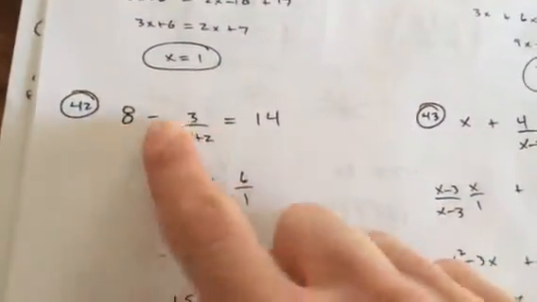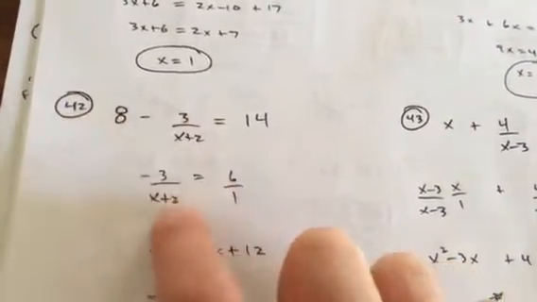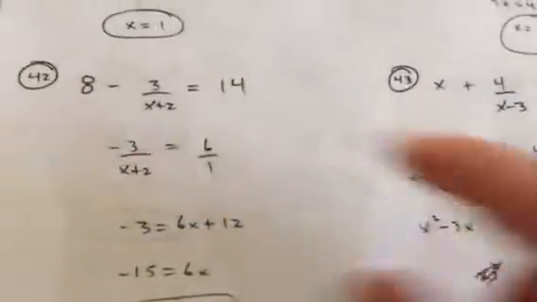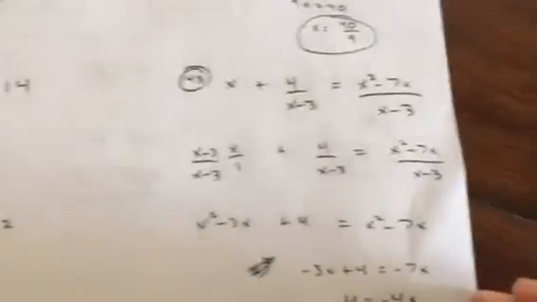Guys, what I would do here is I'd subtract 8 from both sides. If that's a negative, attach it with the 3. Then you can simply cross multiply because 6 is 6 over 1. If you got x is -2, that would be extraneous. That is close, but that's not -2.